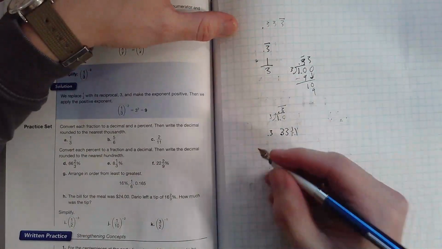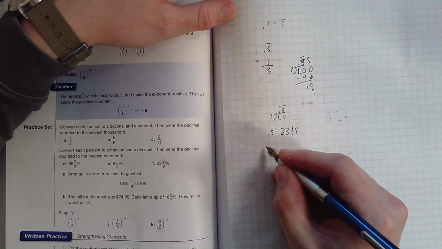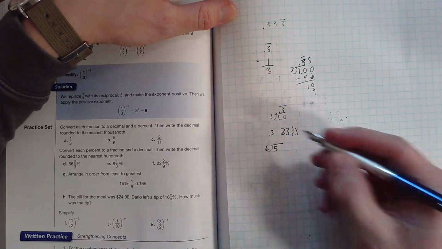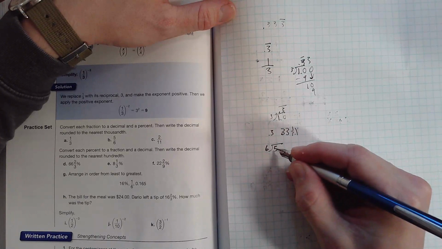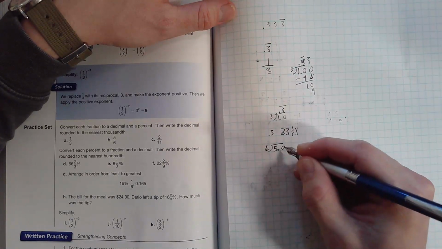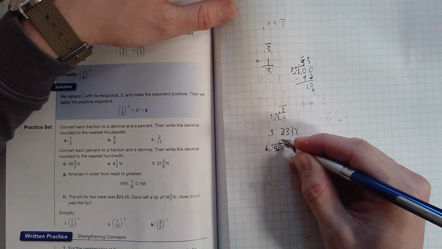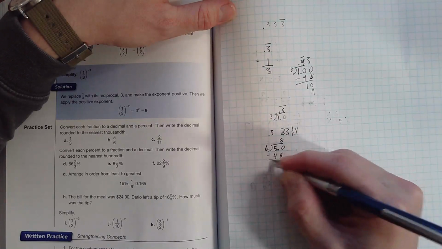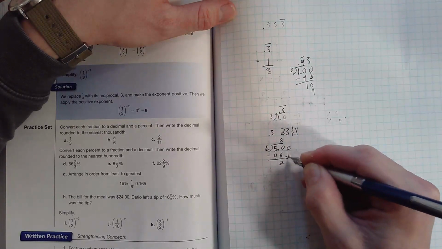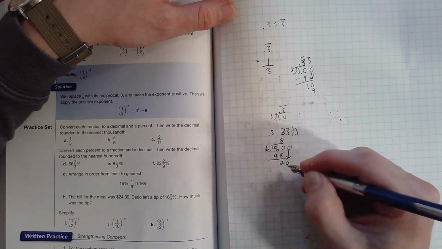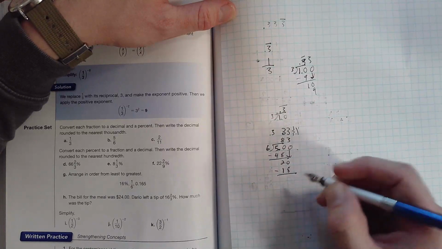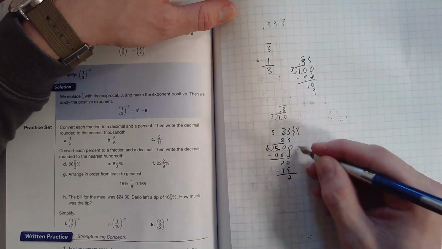So 5/6. Go ahead and do 5 divided by 6. Okay. It doesn't go into it, so you do the 0.0. 6 goes into 50 8 times. 8 times 6 is 48. There's 2. The 0 comes down. 6 goes into that 3 times. That's 18. There's that 2. A 0 comes down.